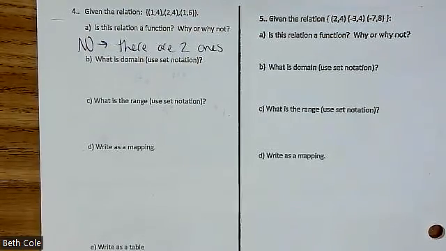I don't want a paragraph. I became a math teacher, not an English teacher. I don't want to grade an essay. Short and sweet. Just give me the answer.